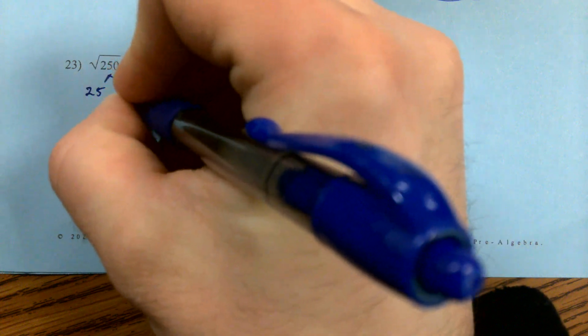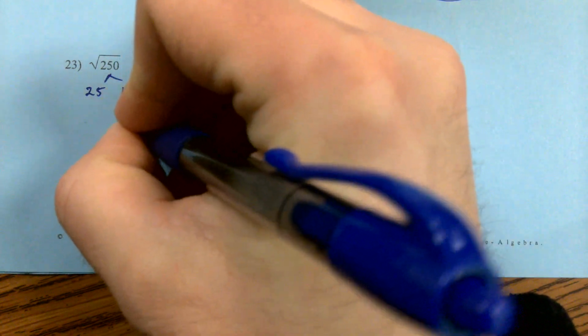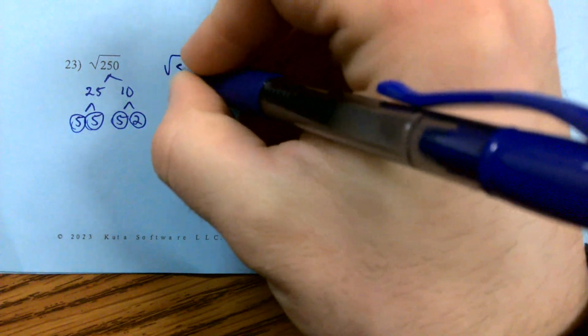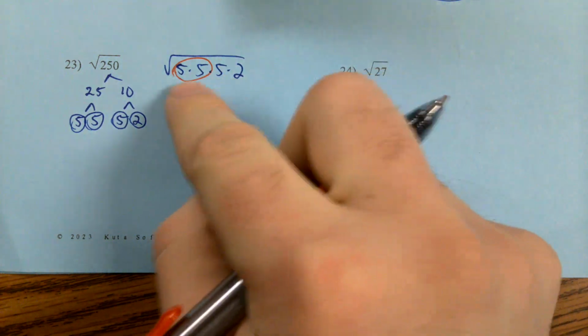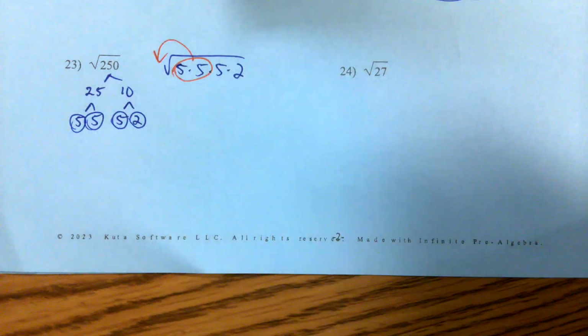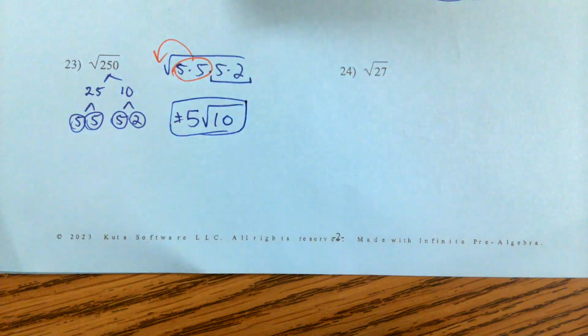Now 250, we can think about this a bunch of different ways. I'm going to go with 25 times 10. That makes the most sense to me. And we break it down like that. 5, 5, 5, and 2. So now we have a pair of 5's. Even though we have triplets, we have 3 5's in here, we can only bring them out in pairs, which means that 5 times 2 gets left inside the square root, and that gives us 10.